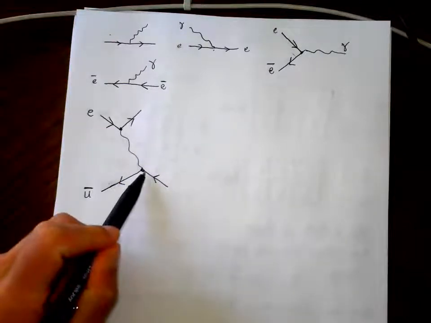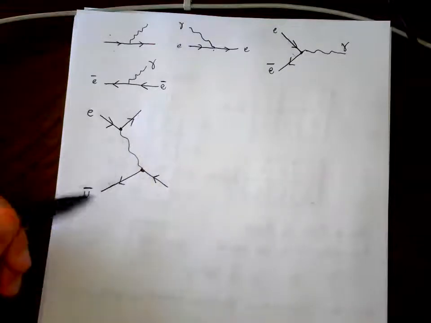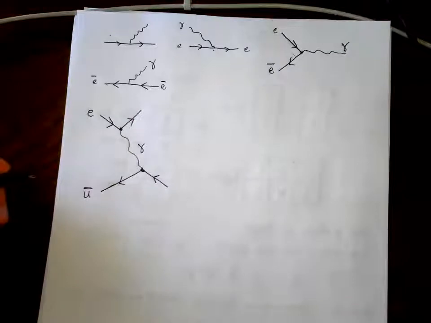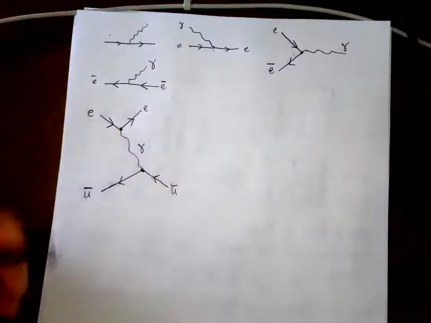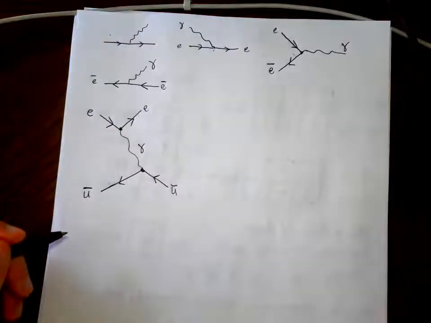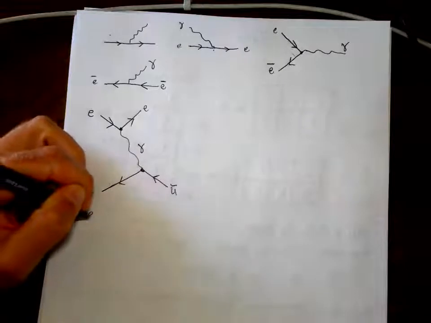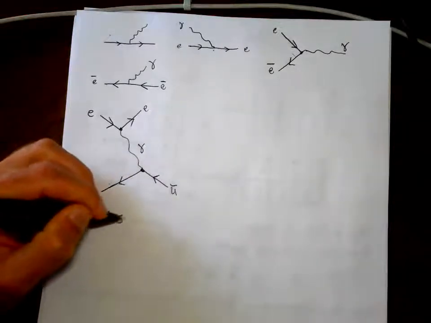One arrow in, one arrow out, and a force carrier. It's just they're linked together via the force carrier. Okay, so that's a photon. This is an electron. This is an anti-up quark. Okay, so this would be an example of what is called electron anti-up quark scattering.